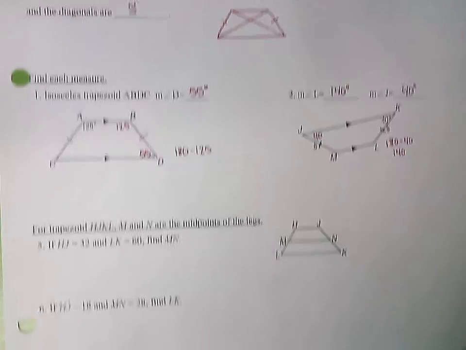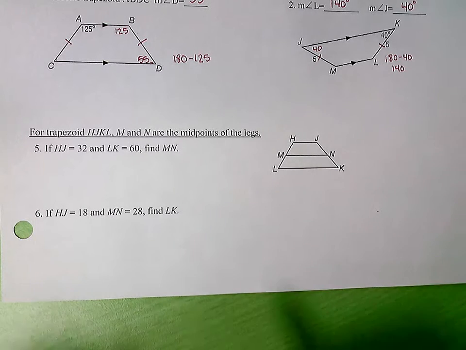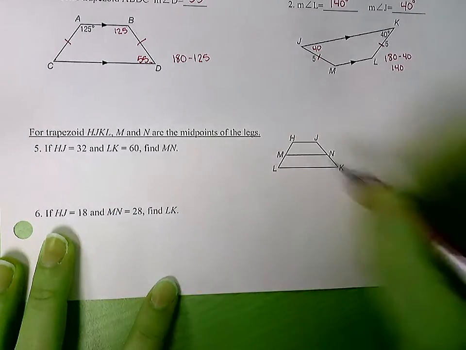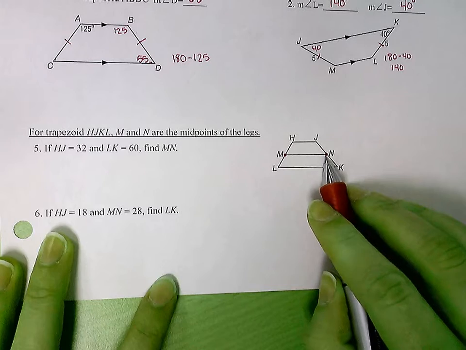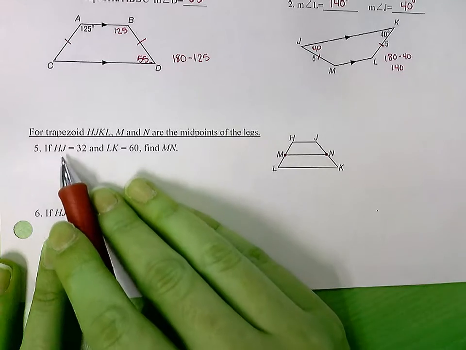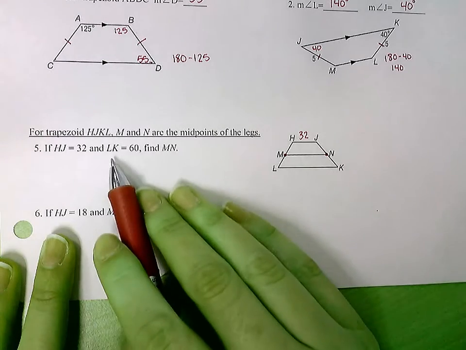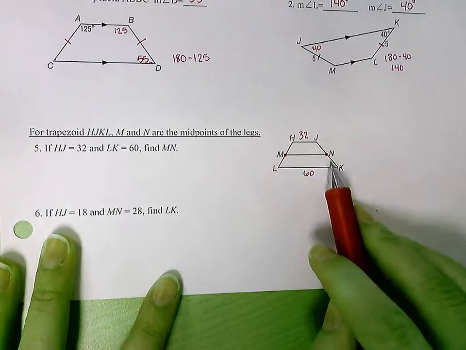Okay, then I'm going to look at the next section. So this section we're going to use that mid-segment formula, okay, that I wrote up at the top of your note sheet. So for trapezoid HJKL, M and N are midpoints of the legs. So since M and N are midpoints, that line that connects them is the mid-segment. Okay? Now number 5, I'm given that HJ is 32, LK is 60, and I want to find the length of MN.